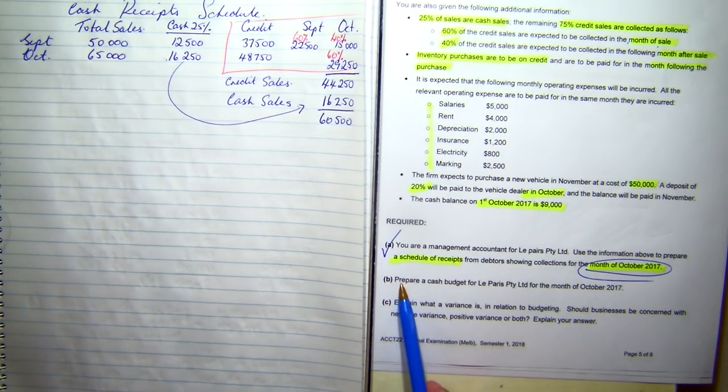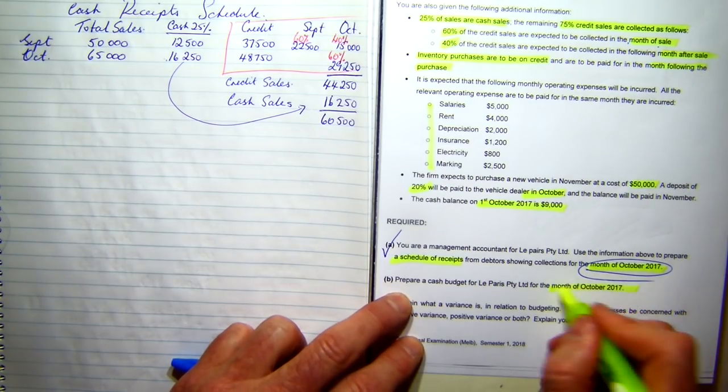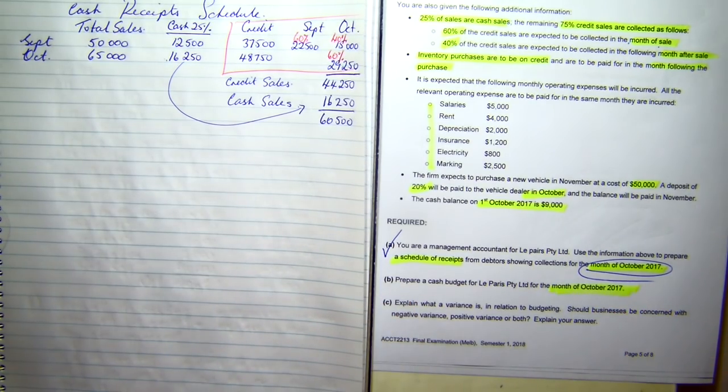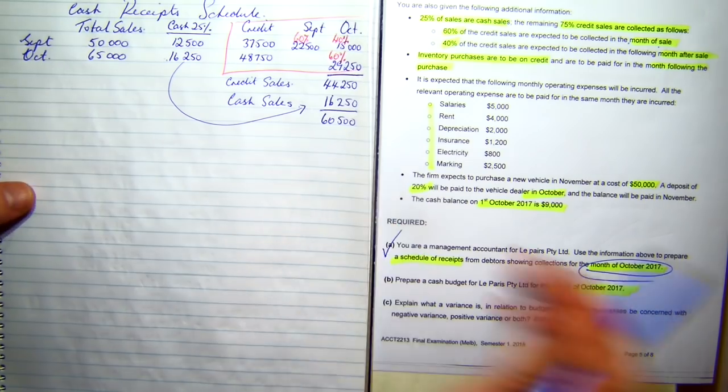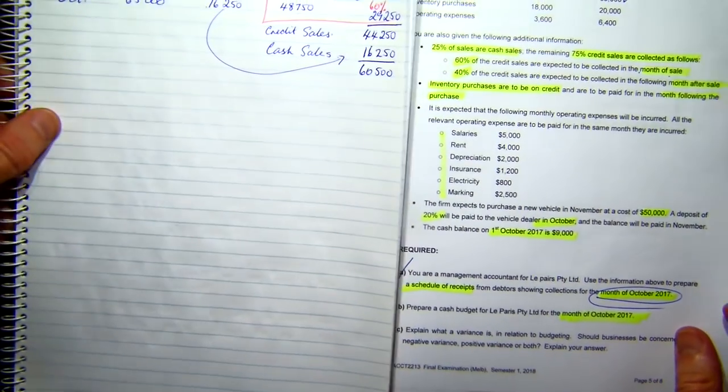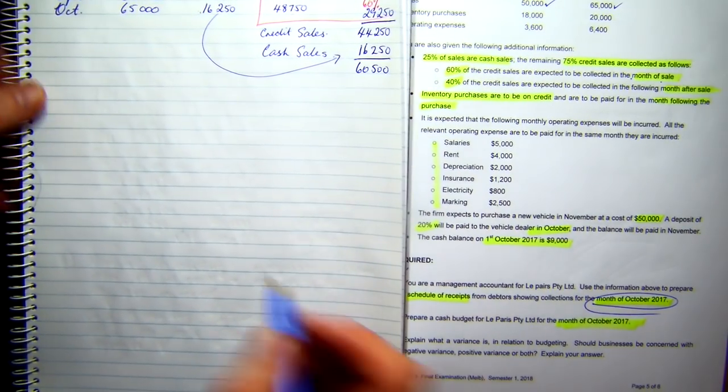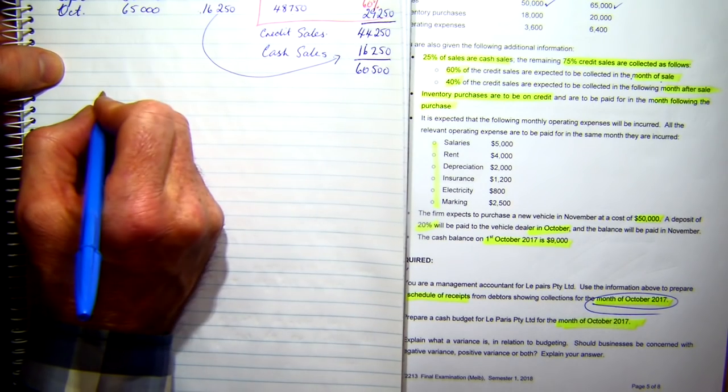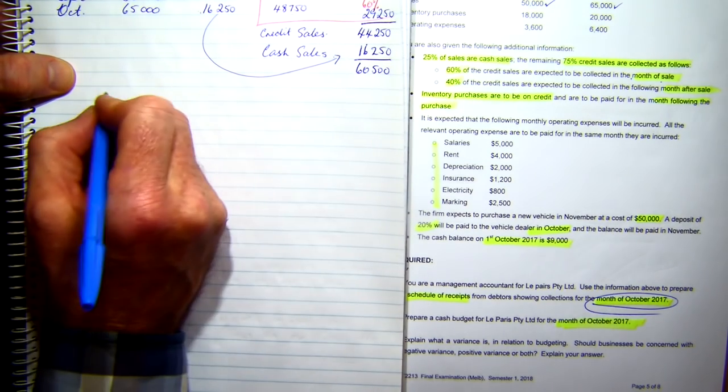Now it says then prepare a cash budget once again for the month of October. Well, we've already done the revenue side or the income side of things. Now we just need to make sure we get all our expenses correct. So let's have a go. Cash budget.